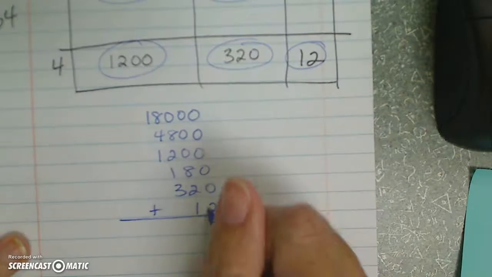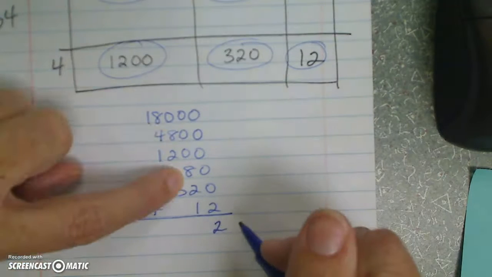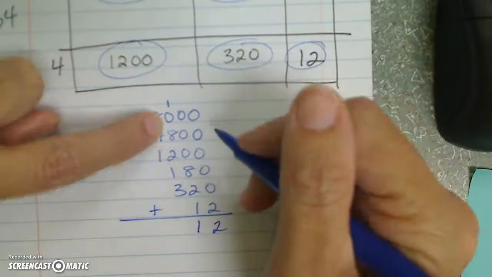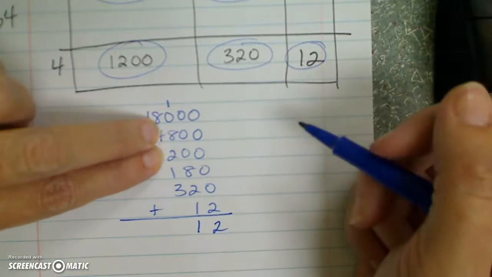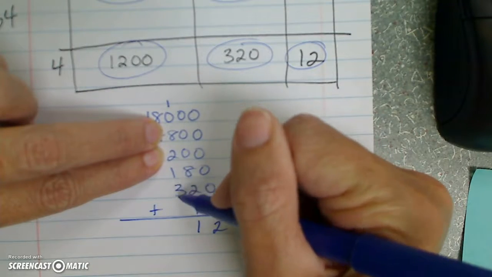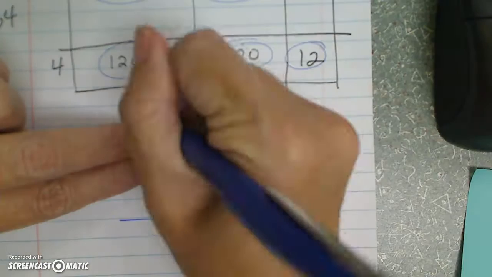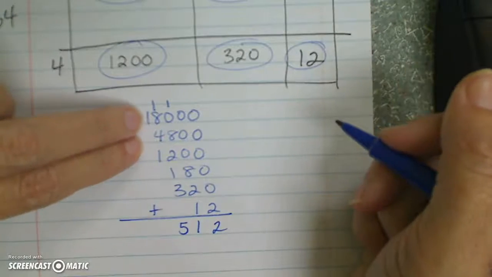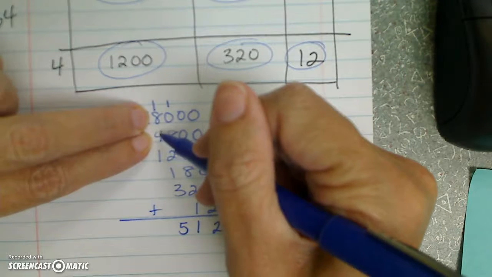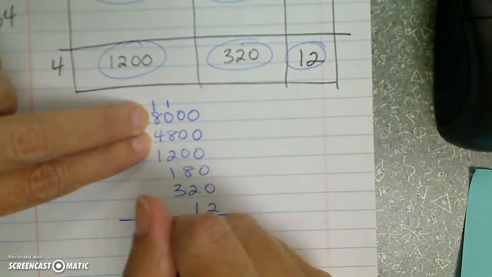Okay, so that's 2, 8 plus 2 is 10, plus 1 is 11, carry my 1. Again, I have 8 plus 2, so that's 10, 11, 12, 13, 14, 15, carry my 1. You might have to do some scratch paper on some of this to make sure you're being careful. Let's see, 8 plus 4 is 12, 13, 14.